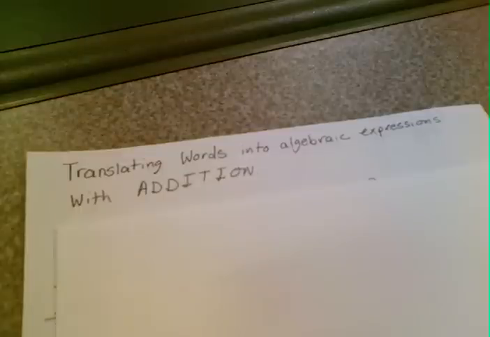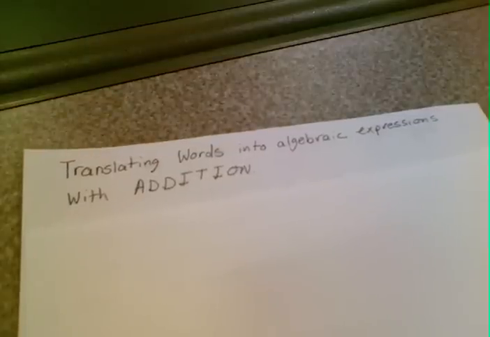Translating words into algebraic expressions with addition. Here's what I'd like you to do. On the sheet of paper that I gave you, go ahead and pause this right now and translate any of those words on the worksheet into algebraic expressions.